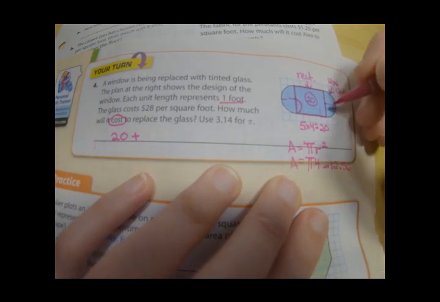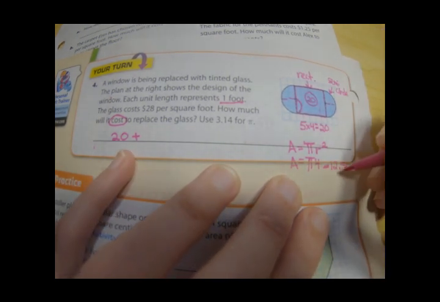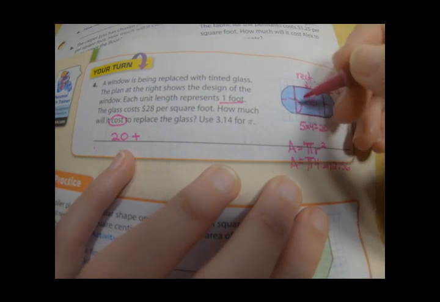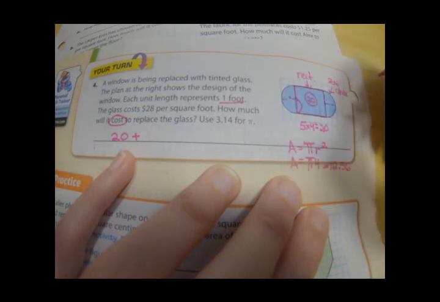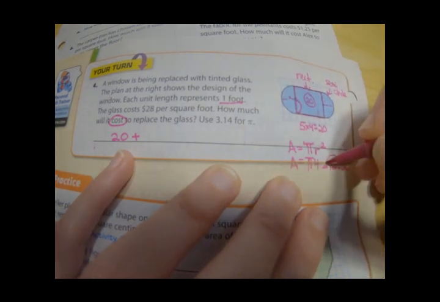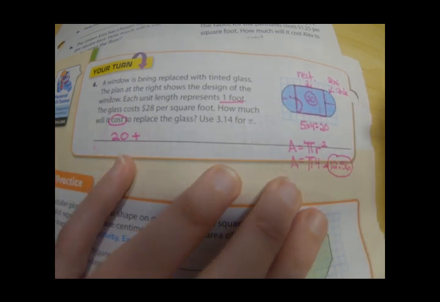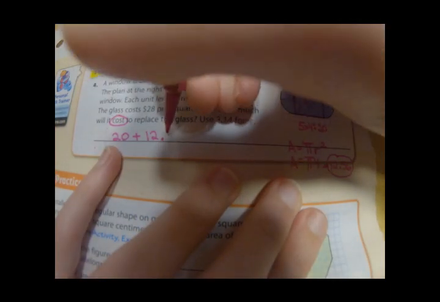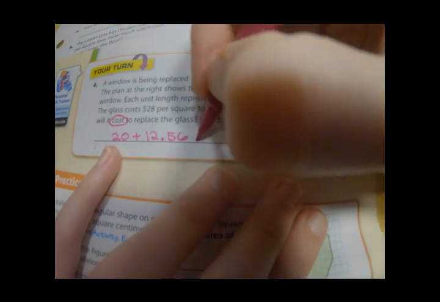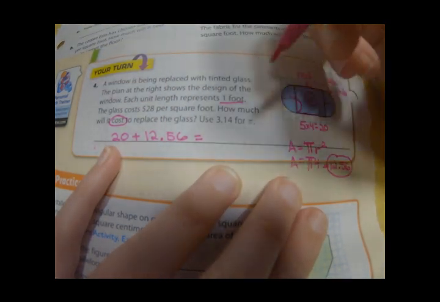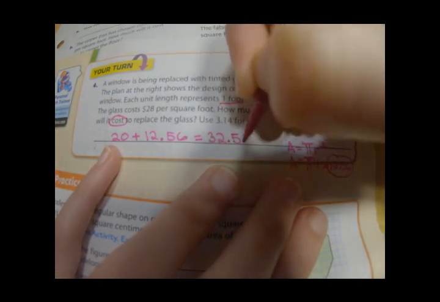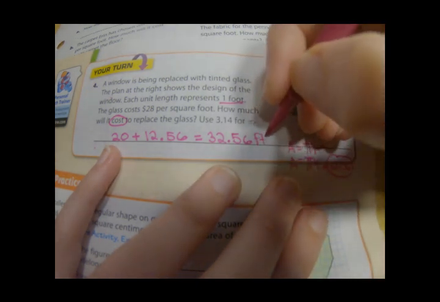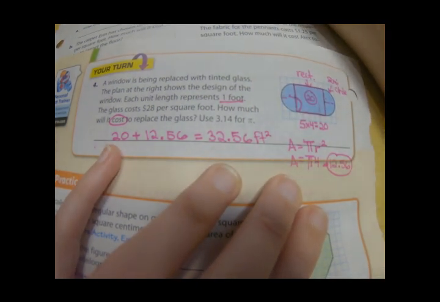Some of you see this as a semicircle. If you were to divide this by 2 and use it twice, it would still bring you back to 12.56 because these two sides make a full circle. So don't give yourself the extra work. Look ahead and plan it out. So I'm going to add 20 plus 12.56, and I should get an entire combined area for my composite figure of 32.56 feet squared.